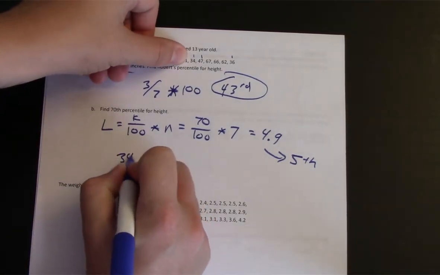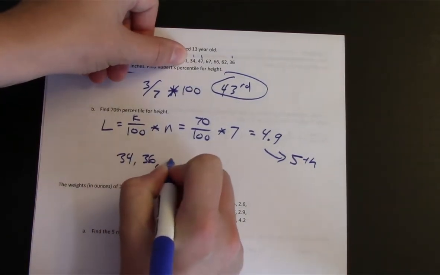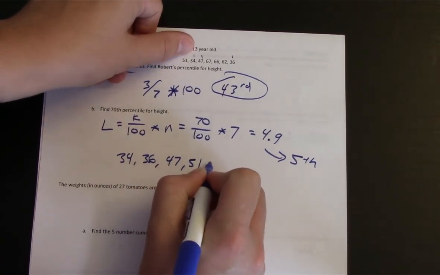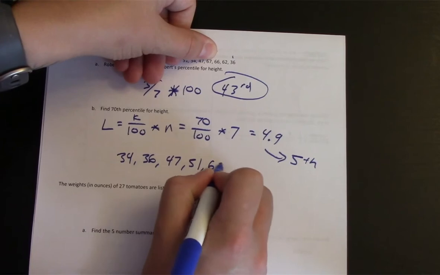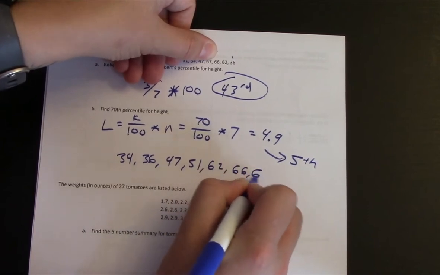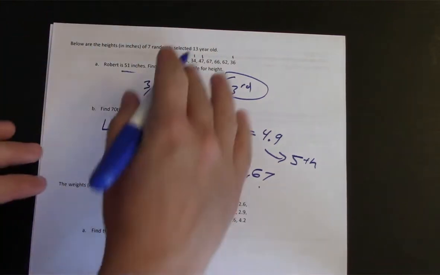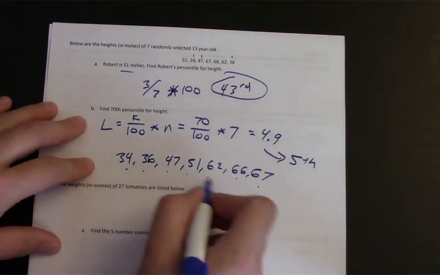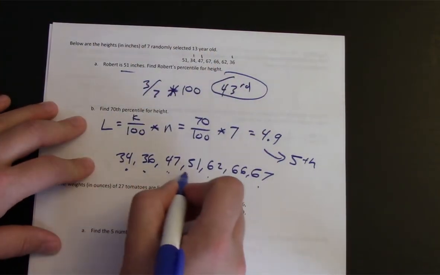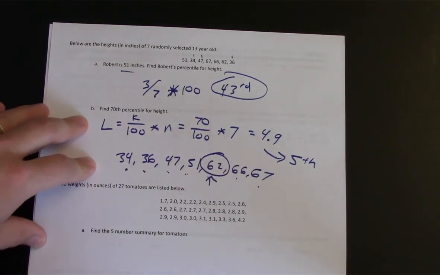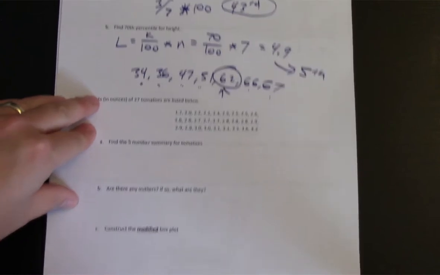So I have 34, 36, 47, 51, 62, 66, 67. Always double check. 1, 2, 3, 4, 5, 6, 7. I have the same number of data points. So the 5th observation would be 1, 2, 3, 4, 5. 62 is the 70th percentile. All right.